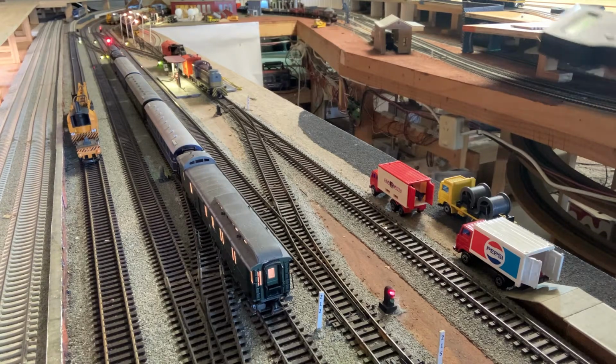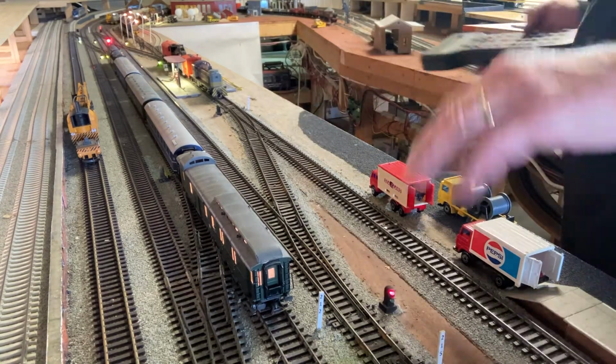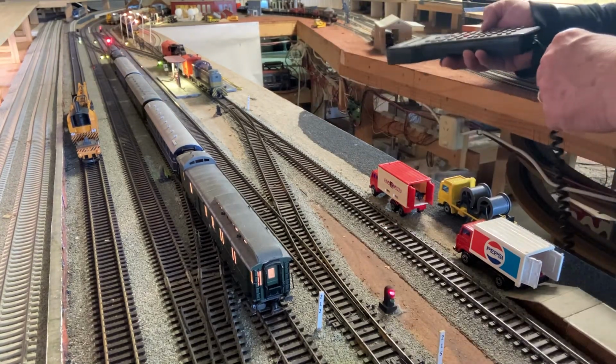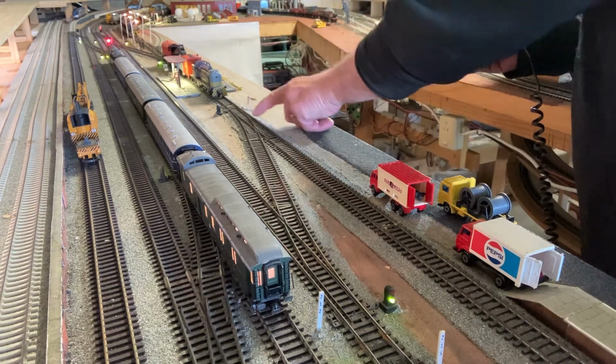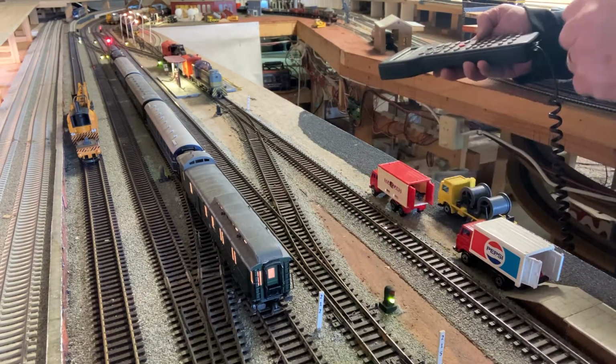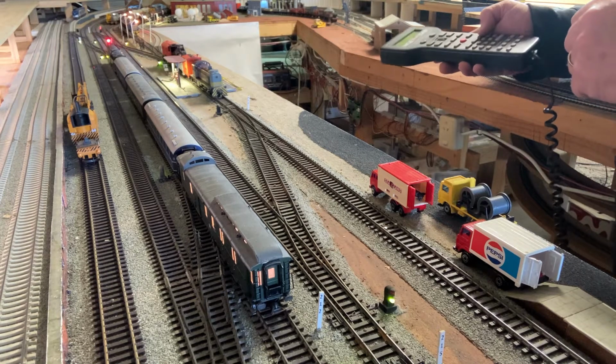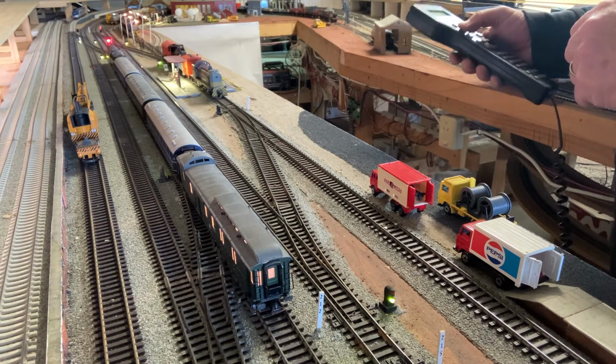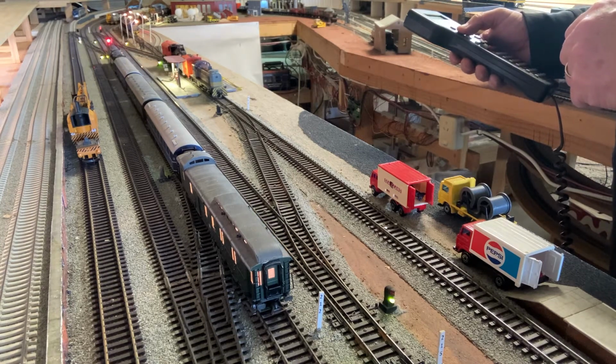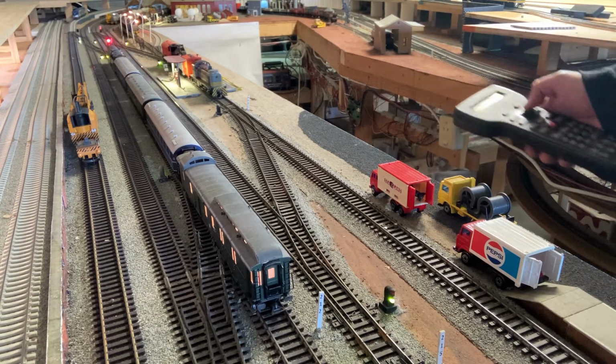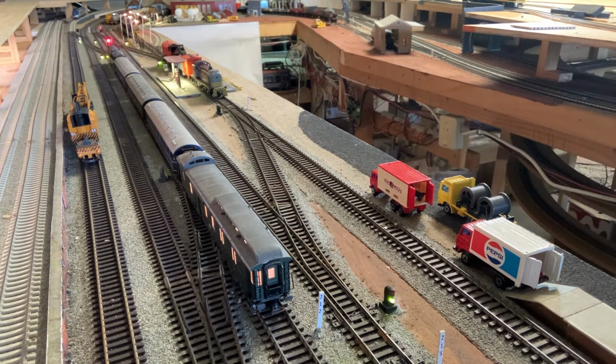So I don't know if you can see this one changing and this one changing at the same time. This one now has gone to straight through and this one is straight through. And so we can now bring the engine and crane back up into this shed.